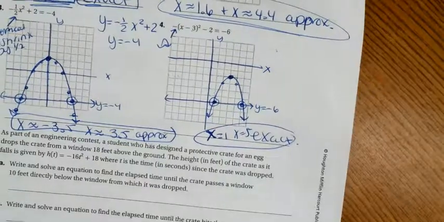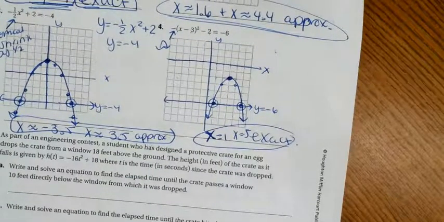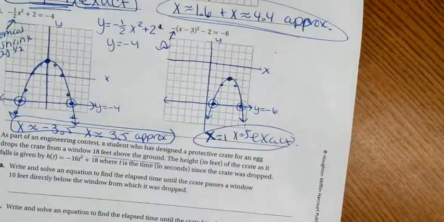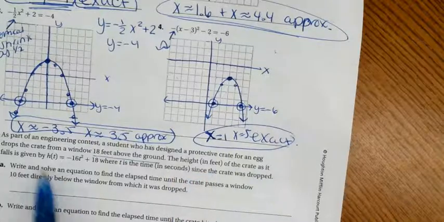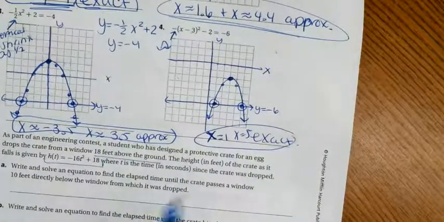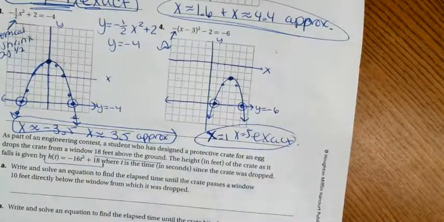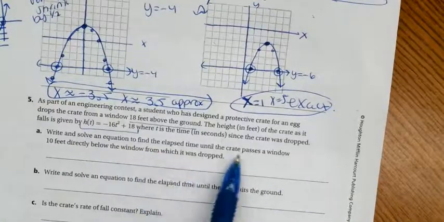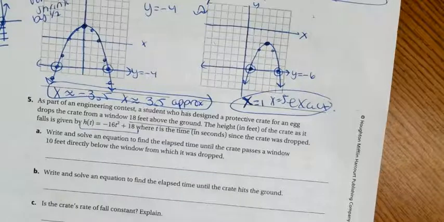As part of an engineering contest, a student who has designed a protective crate for an egg drops the crate from a window 18 feet above the ground. The height of the crate as fallen is shown as this, where t is the time in seconds since the crate was dropped. Write and solve an equation of the elapsed time until the crate passes a window 10 feet directly below the window from which it was dropped.